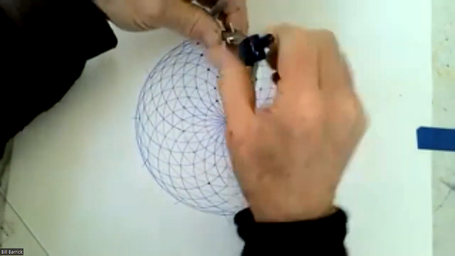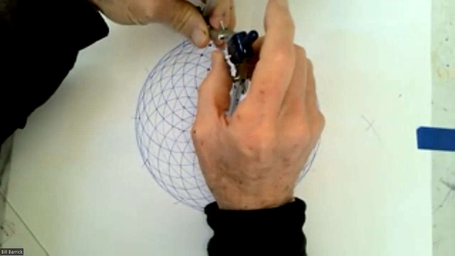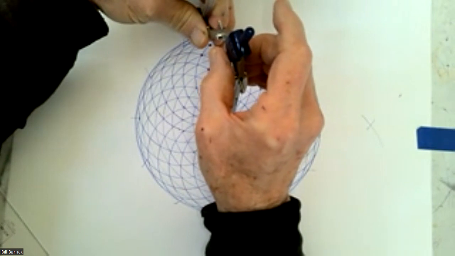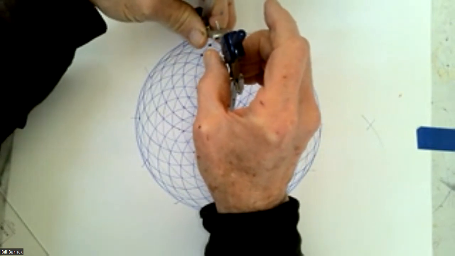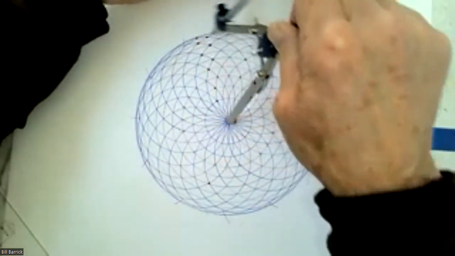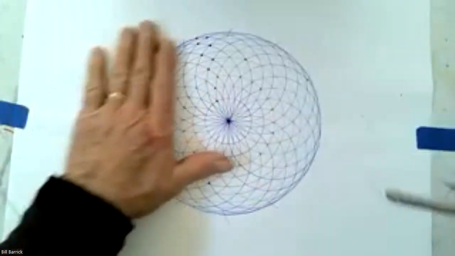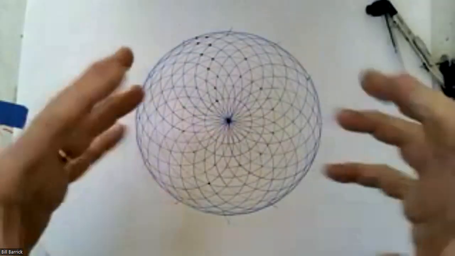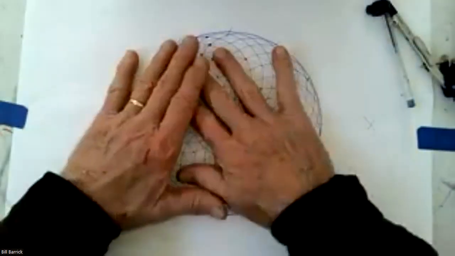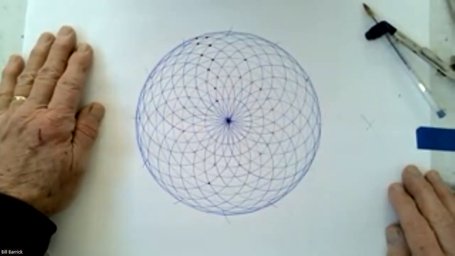As you work on these, don't get in a hurry, like, I got to get it done. Enjoy the process. The final product is nice, but what I enjoy is the process of just using the compass, drawing the lines, the methodical aspect of going through it step by step and letting it just kind of come into shape. So there's the finished eye.